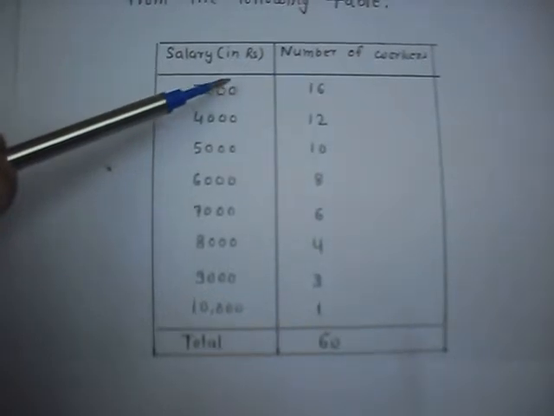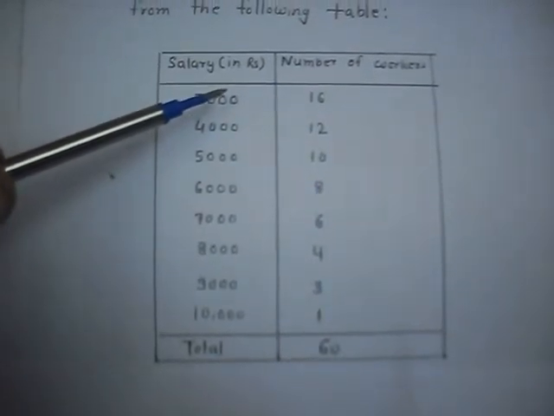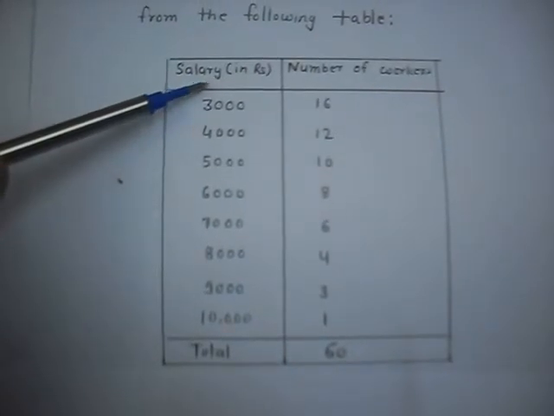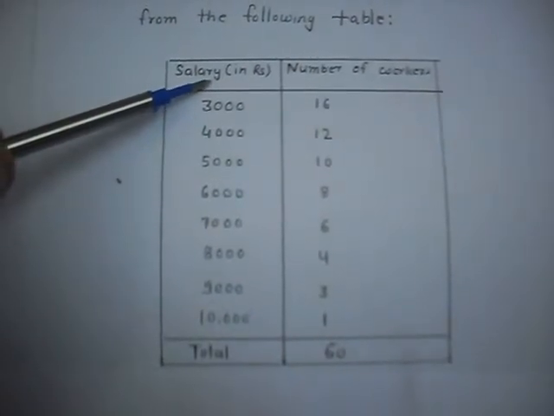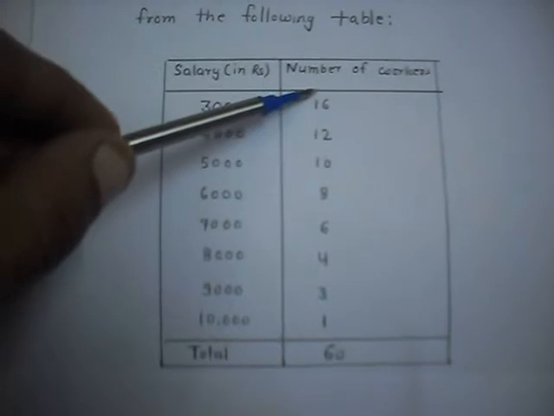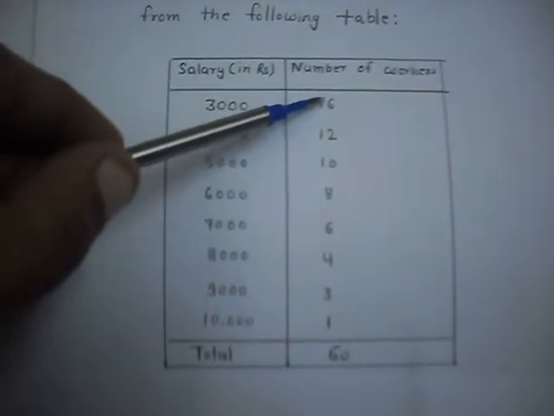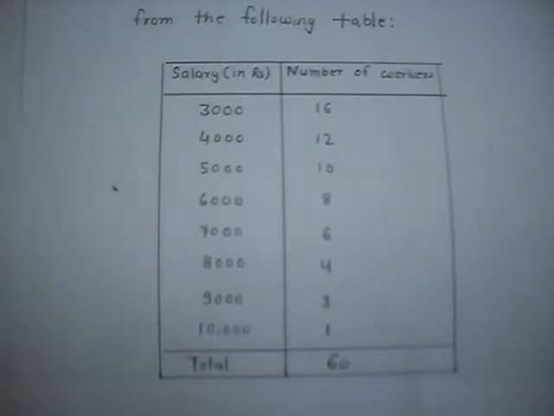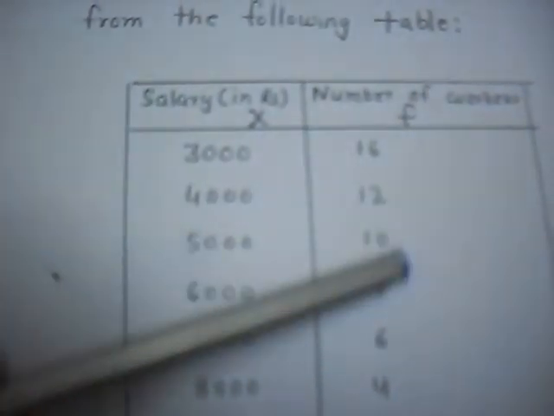In this case, when we want to find the mean, we take this part as x and this part as f. Actually, these are frequencies.